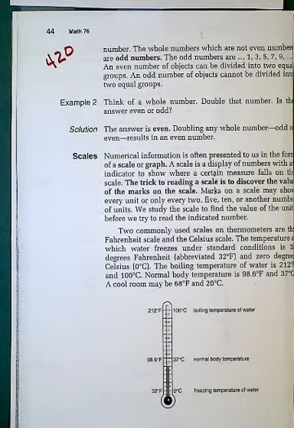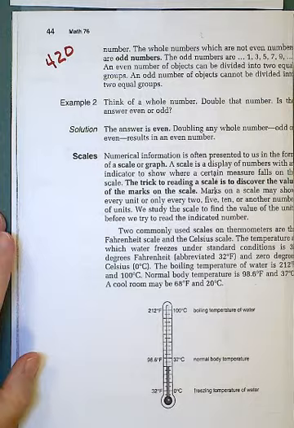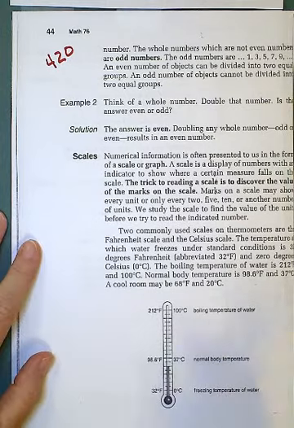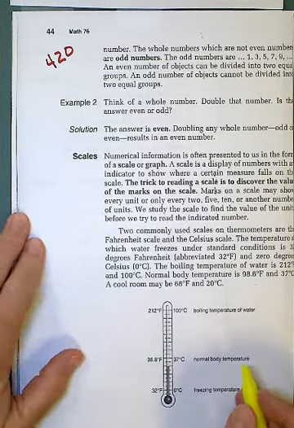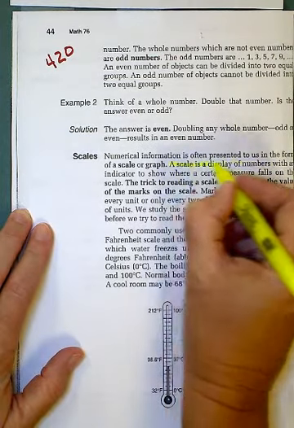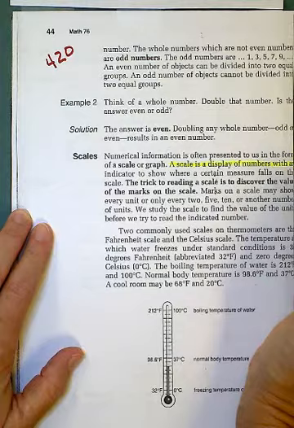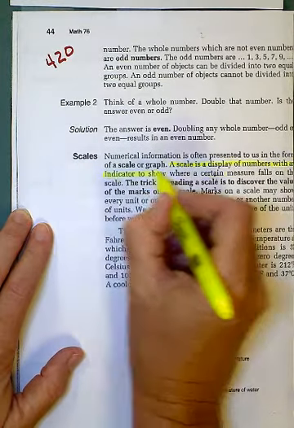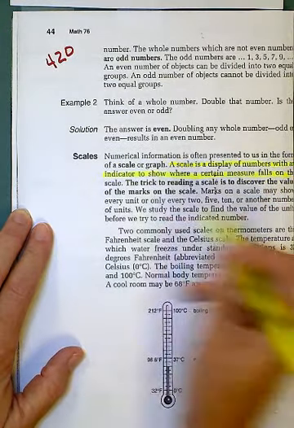Numerical information is often presented to us in the form of a scale or a graph. A scale is a display of numbers with an indicator to show where a certain measure falls on the scale. I'm going to highlight that information.